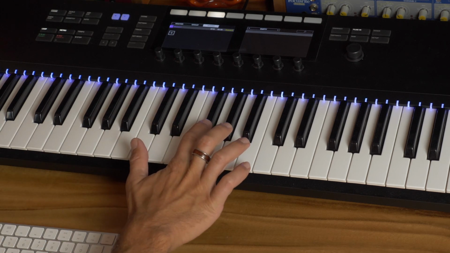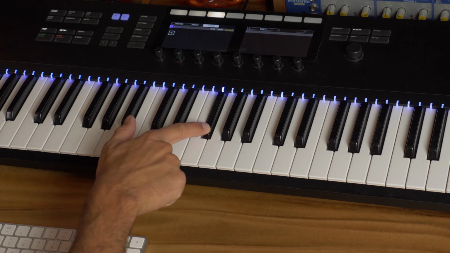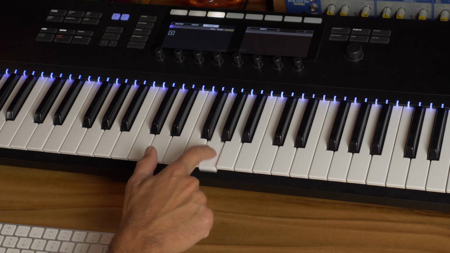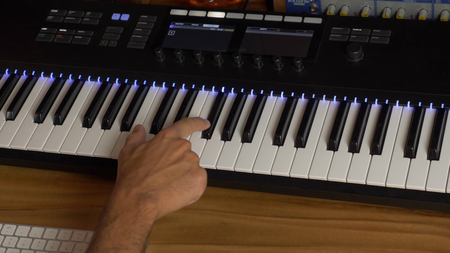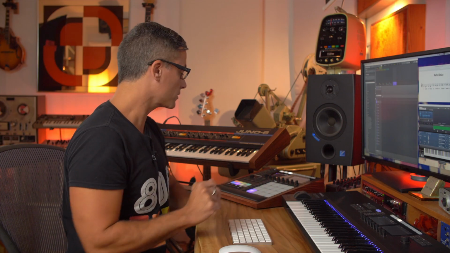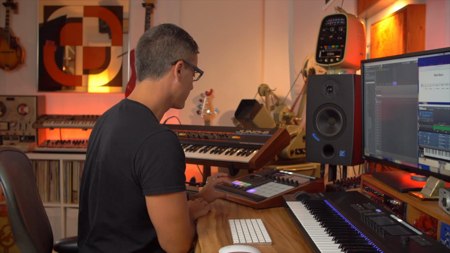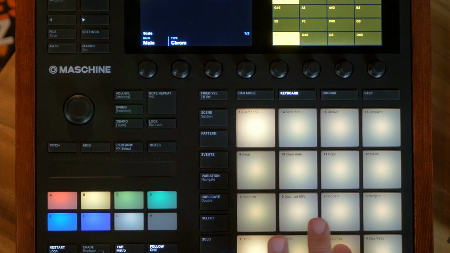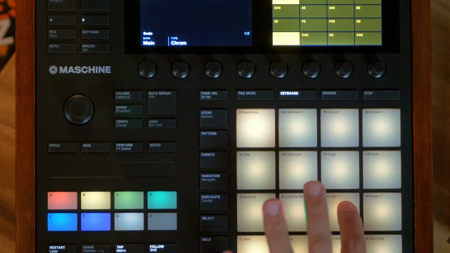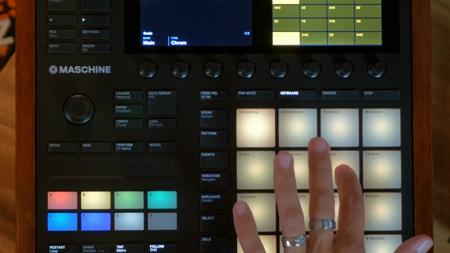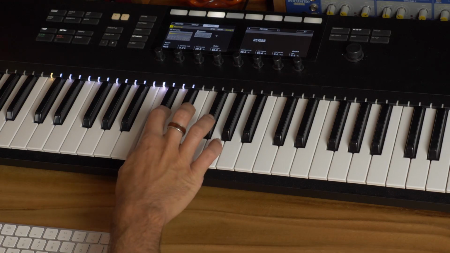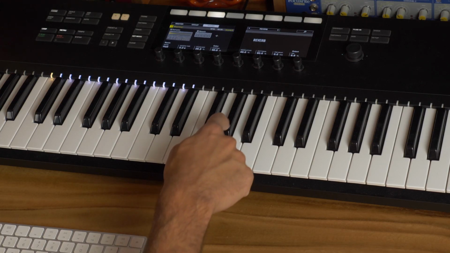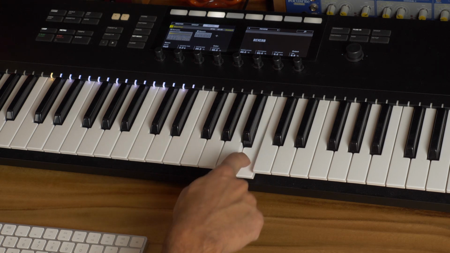So right here, we could call this note an F sharp because it is coming up from an F, or we could call it a G flat because it's going down from a G. Now let's go look at how this works on Machine. I've got C, C sharp, D, D sharp, E, F, F sharp, G, G sharp, A, A sharp, B, and C.